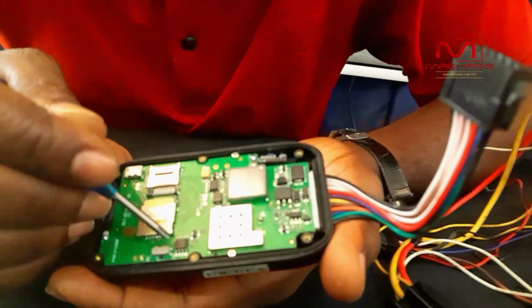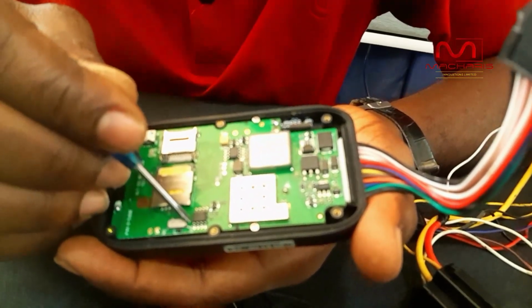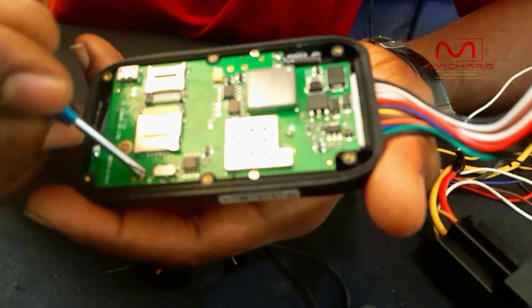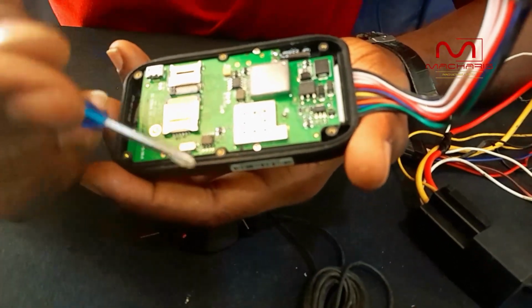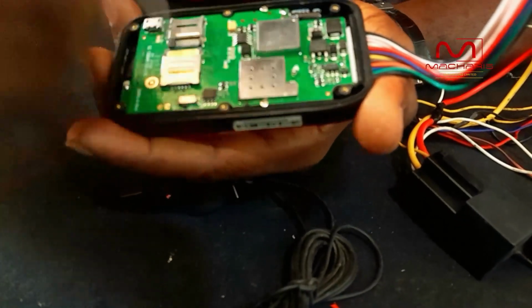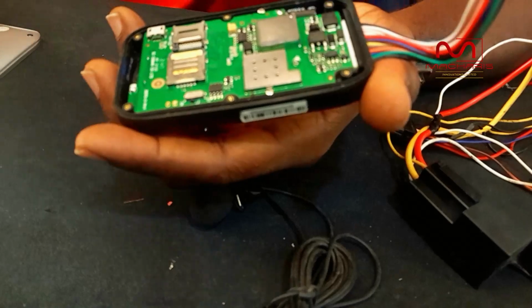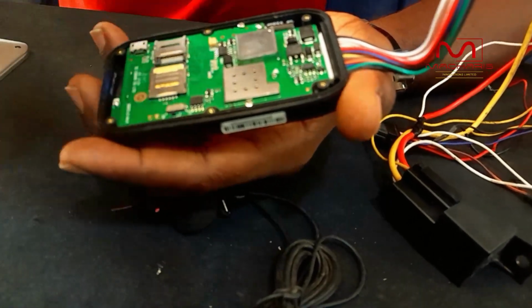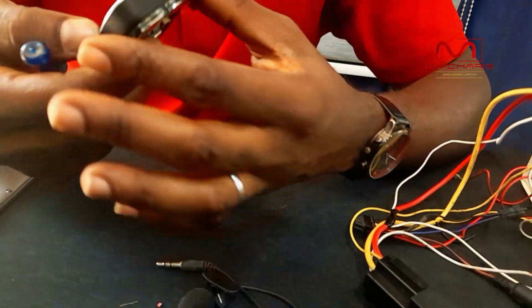When you see this place, we have where it's written off, this tiny place, and we have where it is written on. Just use the screwdriver to gently shift it from the off to the on. Simple. Then immediately you will see that your tracker will bring up a blue light. A blue light.